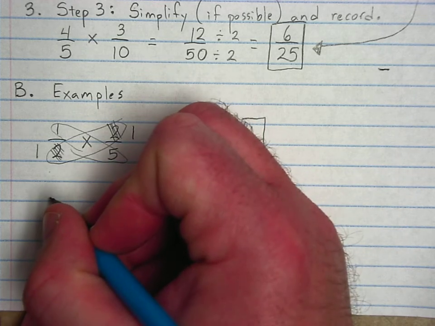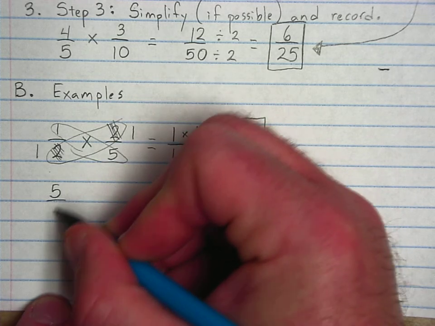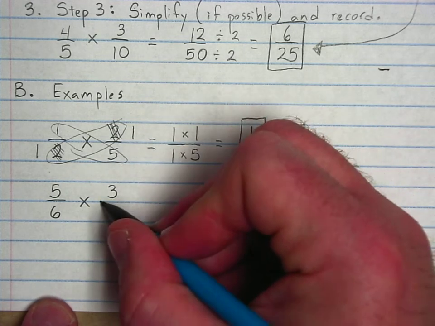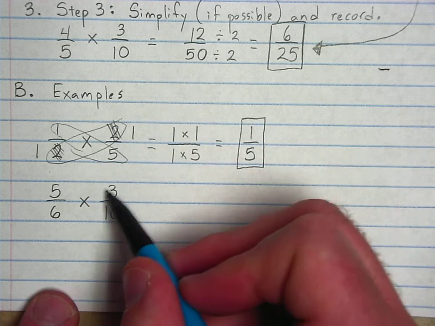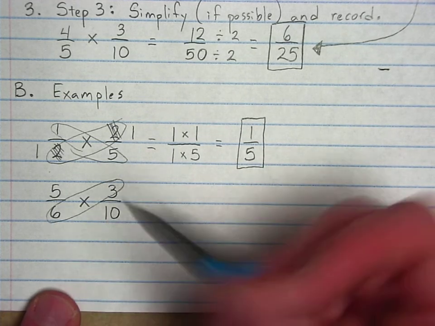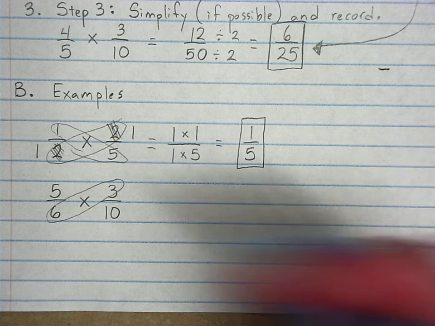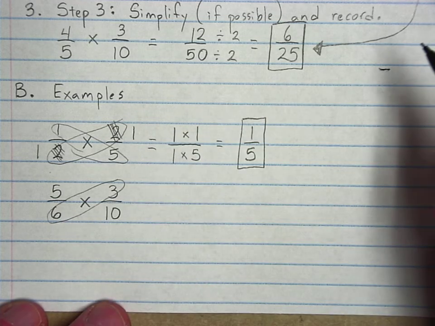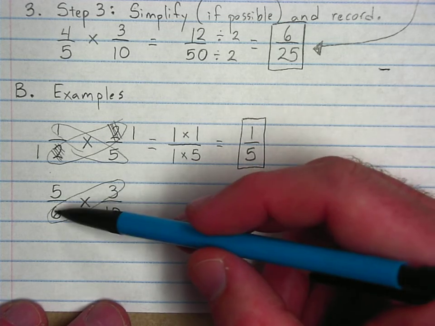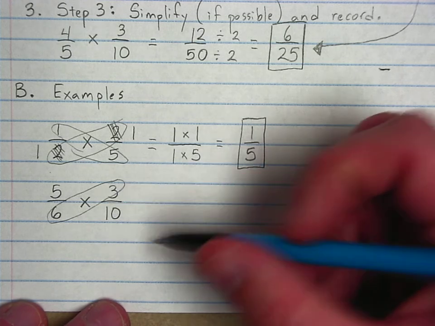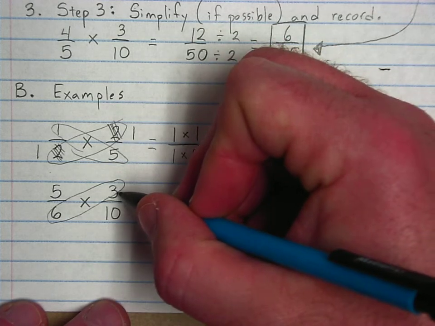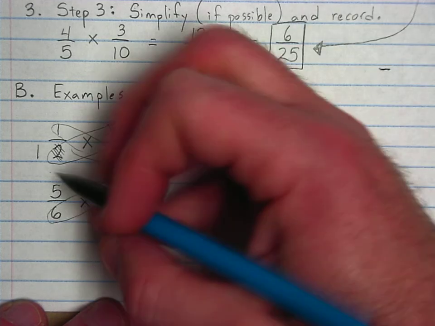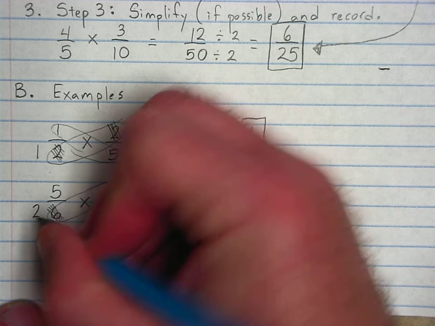All right, let's do another one. Let's do 5/6 times 3/10. Okay. Start with this diagonal right here. It really doesn't matter which one you start with. It's kind of the way I usually go, but it doesn't matter. 6 and 3. Can't divide them both by 2, but I can divide them both by 3. So I will. 3 divided by 3 is 1. 6 divided by 3 is 2.